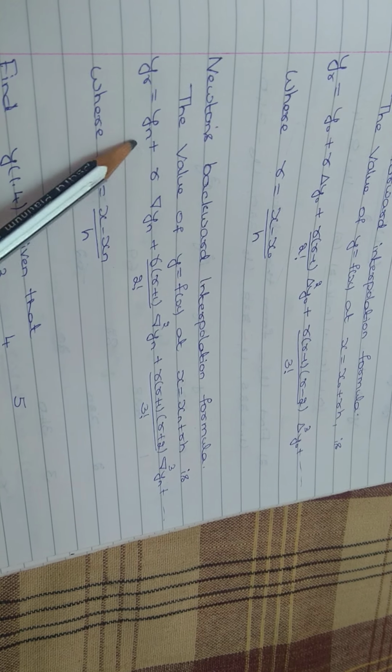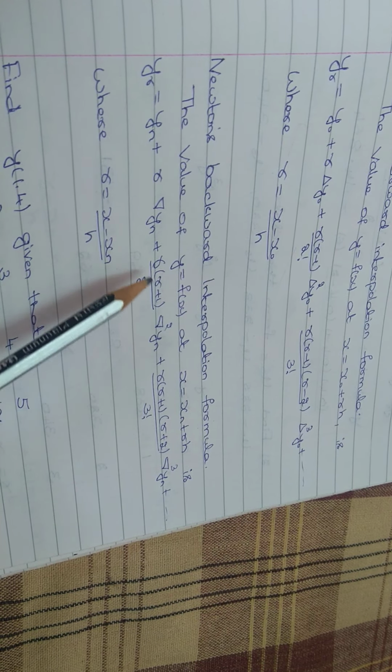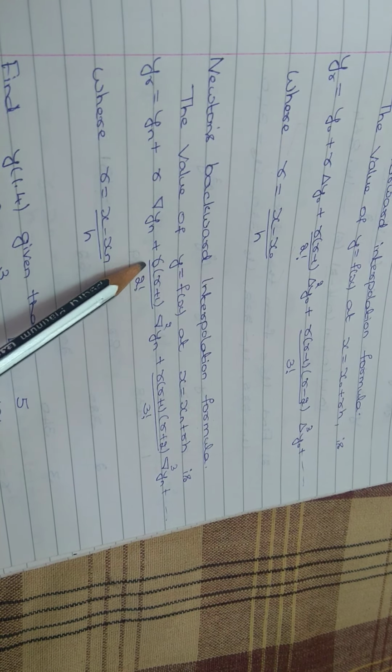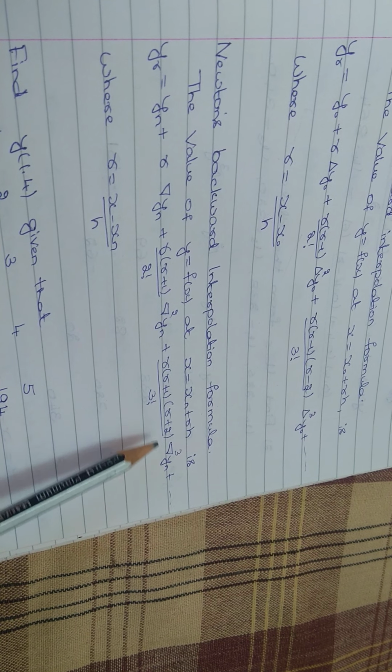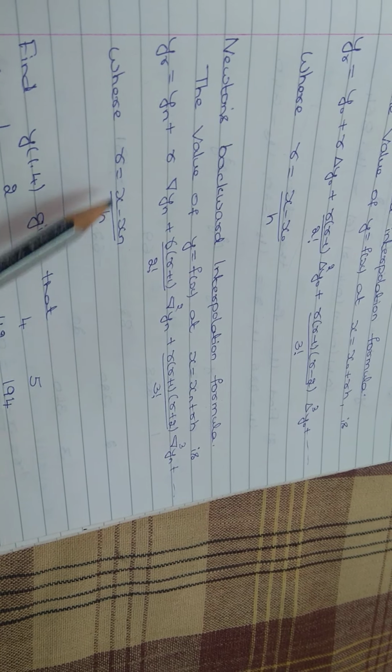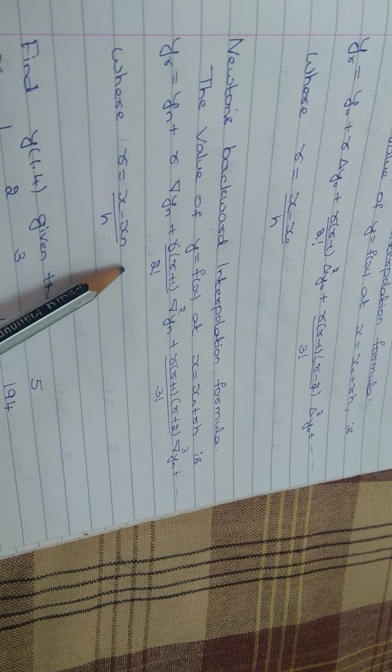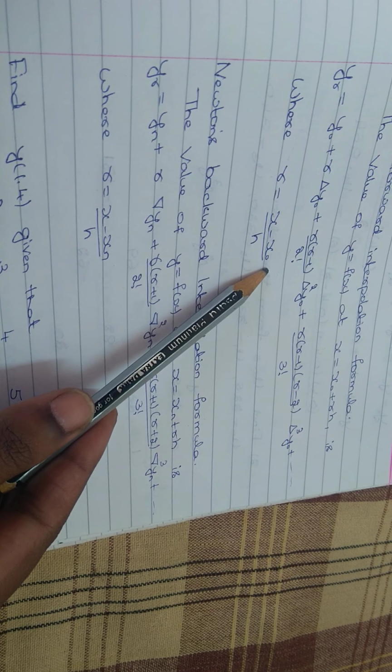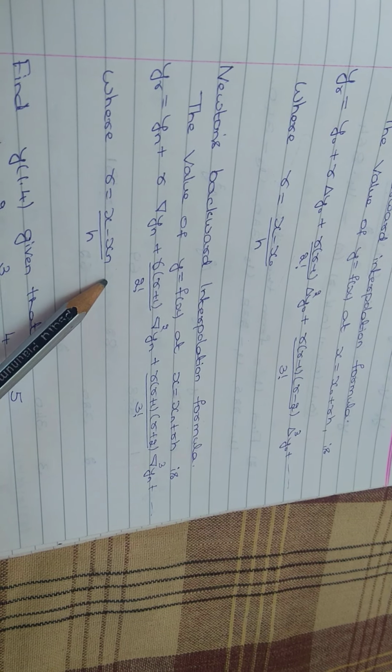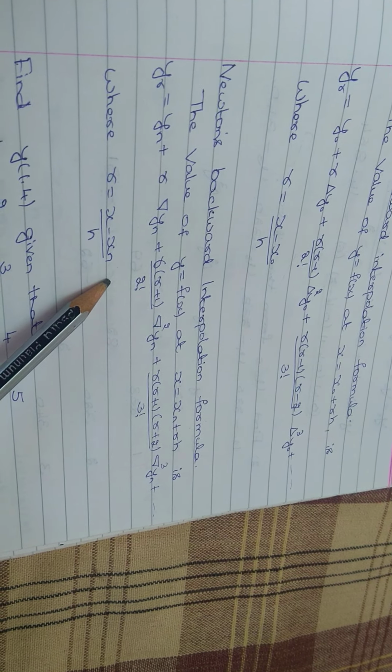Y_R is Yn plus R into nabla Yn, plus R into (R plus 1) by 2 factorial into nabla square Yn, plus R into (R plus 1) into (R plus 2) by 3 factorial into nabla cube Yn, etc., where R is (x minus xn) divided by h. Now I told you, you apply the forward formula when the x value is closer to the starting point x naught, and the backward formula when the x value is closer to the ending point, that is xn.